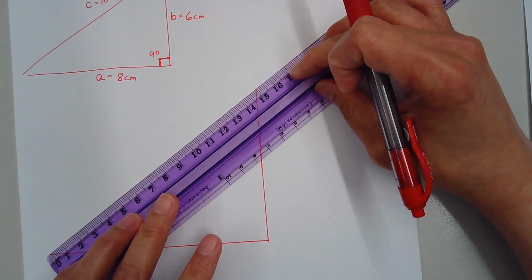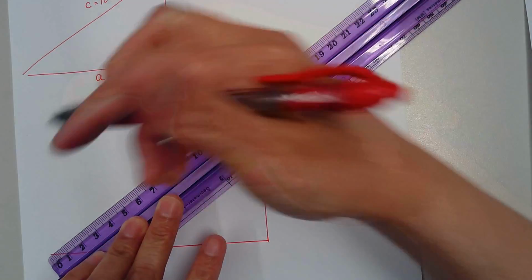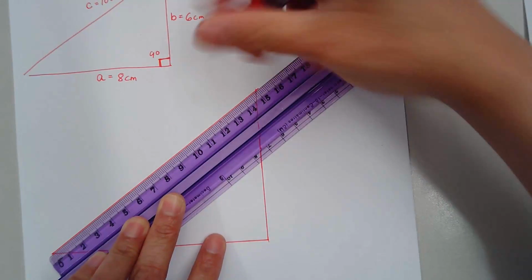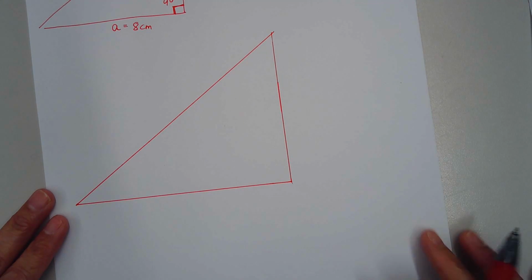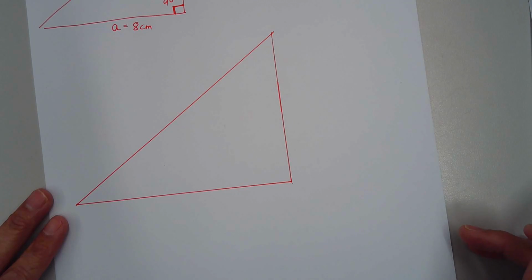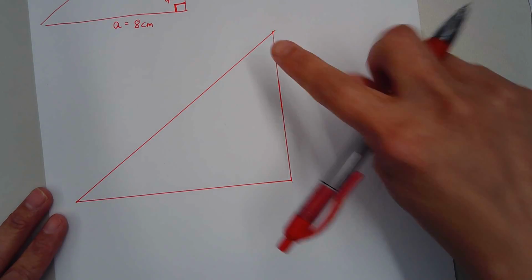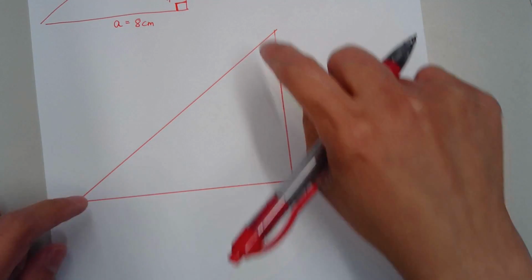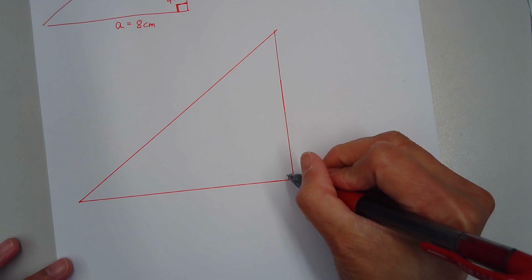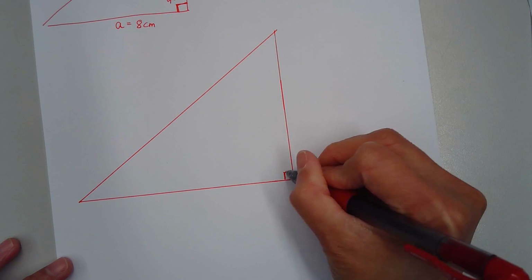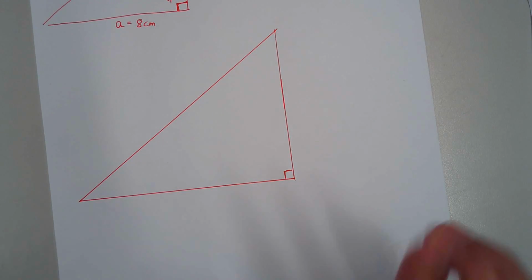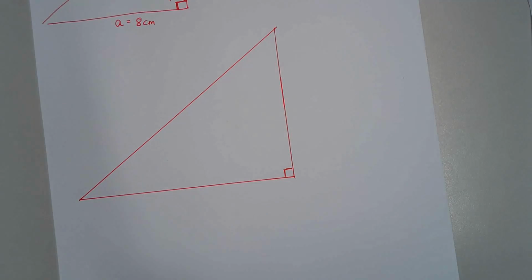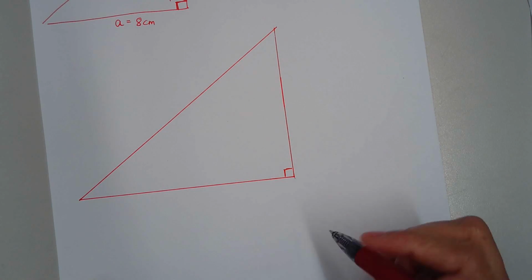What did you notice about where the longest side is? Using the little square at the right angle in your triangle, this one? Yes.